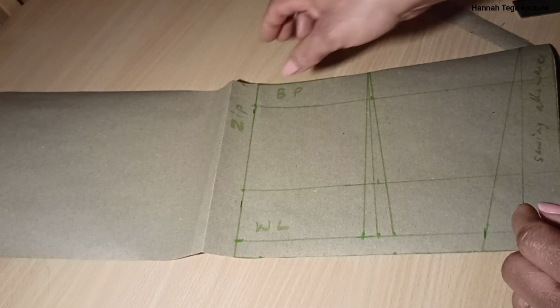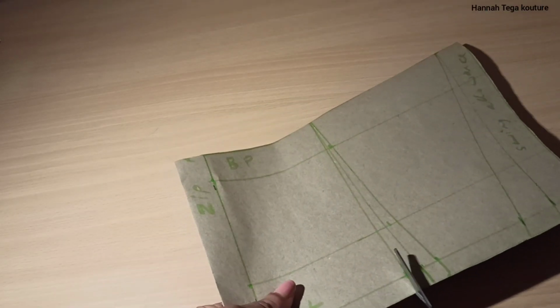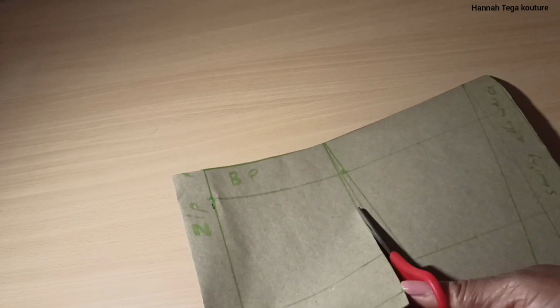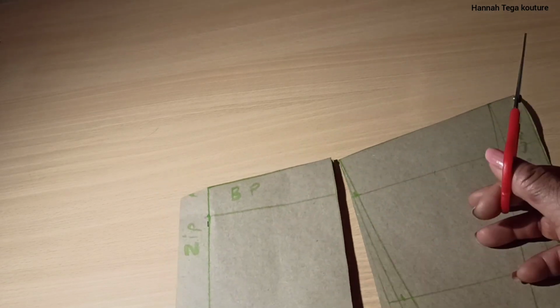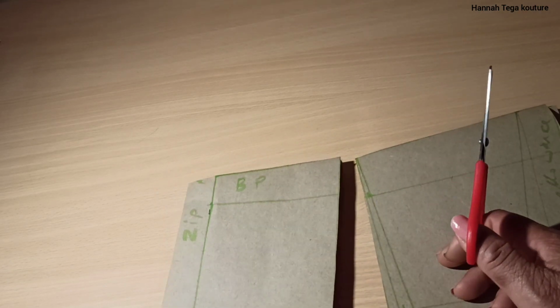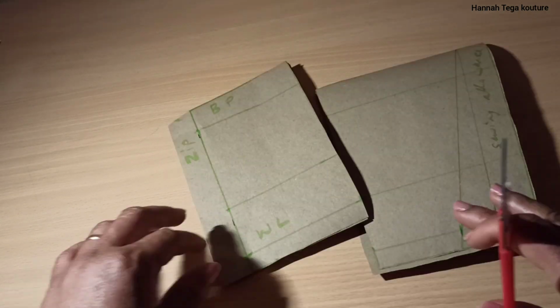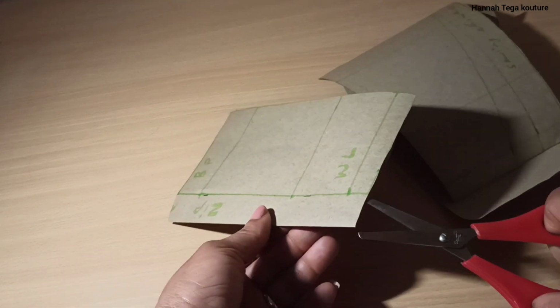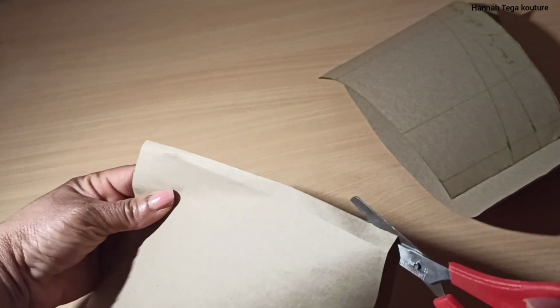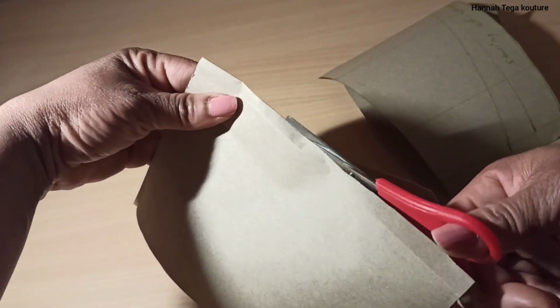So you want to carry on cutting and you want to cut the dot. And once you finish cutting the dot, you want to go ahead and open the zip line. Where we have the zip allowance, we're going to go ahead and open that up as well, because you need to open that.